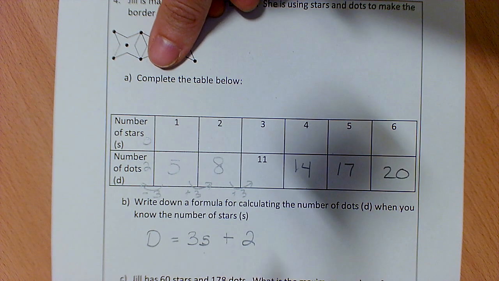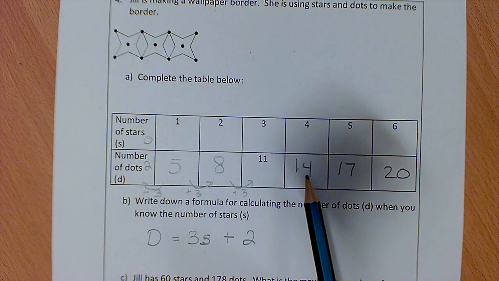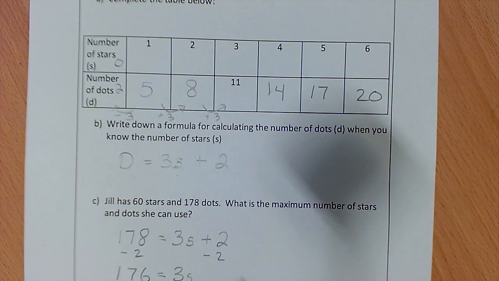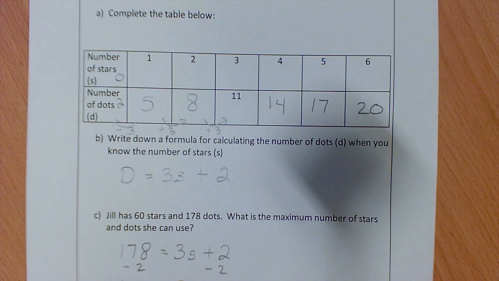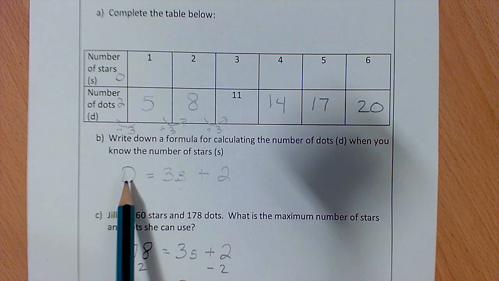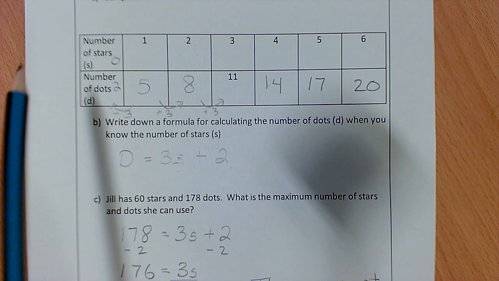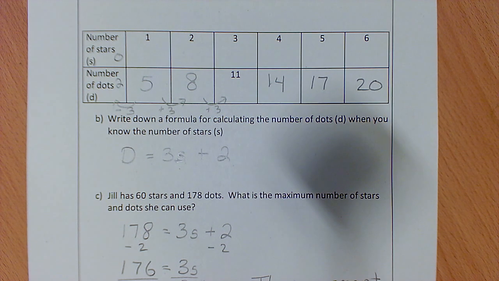If there were 2 stars, in 1 star we'd have 1, 2, 3, 4, 5. 5 dots. So once we have that information, we can see that we're adding 3 each time. And as we're adding 3 each time, we get 14, 17, and 20. So we want to find the formula for calculating the number of dots when you know the number of stars. So here, it's not very clear, that's an S. Right. So we have D equals 3S plus 2. Again, I found my 0 term there. I went back 3, so I'd be adding 2 on. And that's where I got the plus 2.